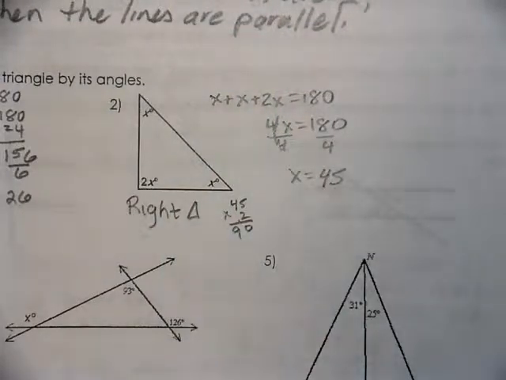It can only have a maximum of 1 right angle, and it can only have a total of 90 or bigger. Only one angle could be 90 or bigger.